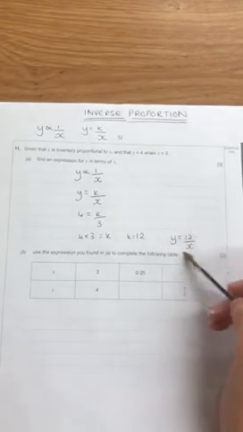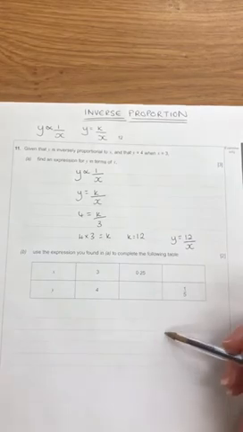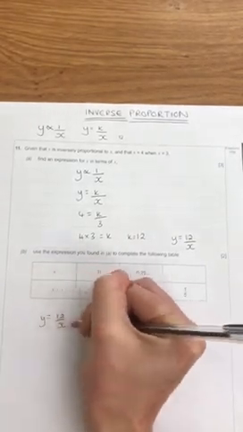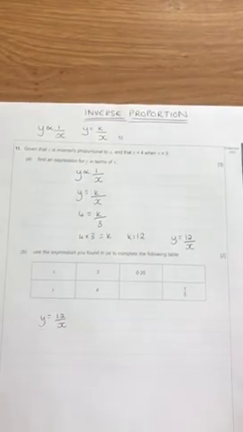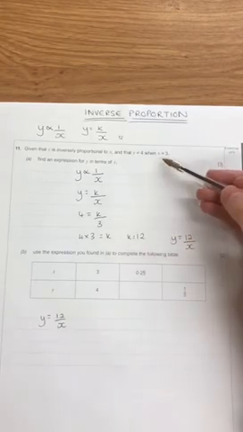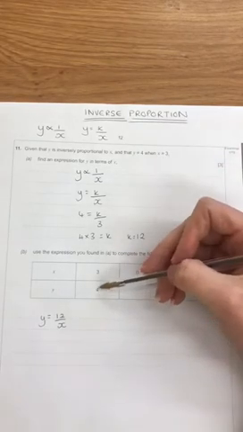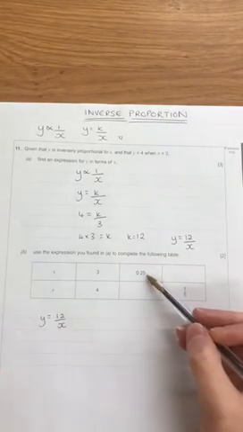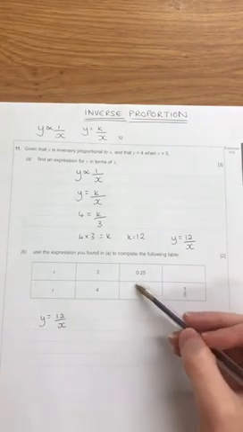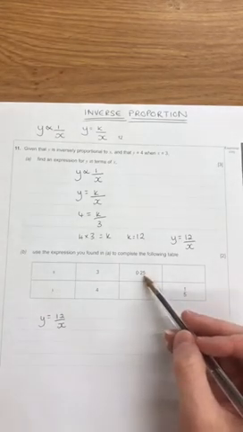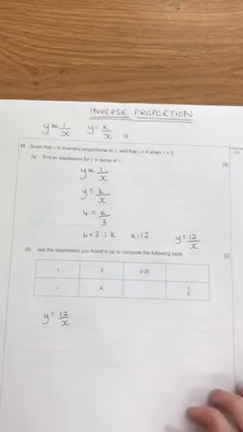So this is now the expression that you're going to use in part B. So I'm going to write it down here again. Y is equal to 12 over x. So they've given you a table with missing values. This is complete and it's the values that you've just used in part A. Y is 4, x is 3. So what you have to do here is you have to find out what the value of y is going to be when you know that x is equal to 0.25. So what you need to do there is substitute that into the formula here.